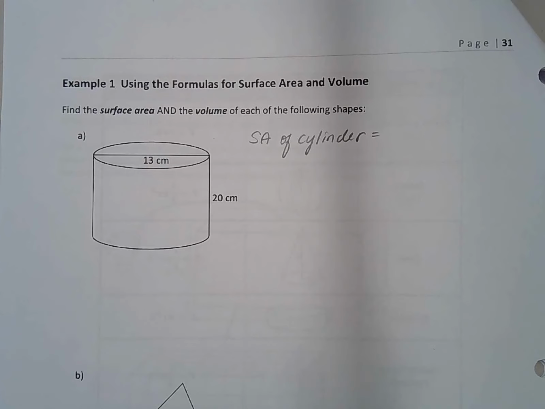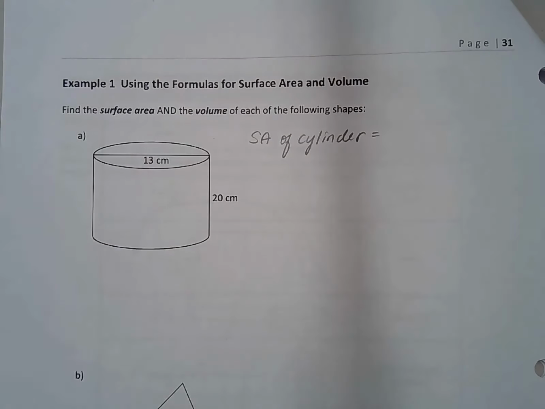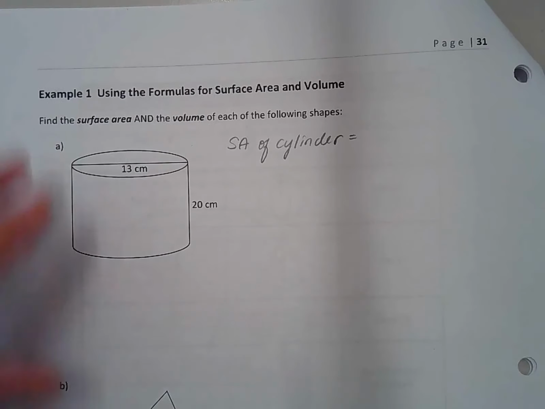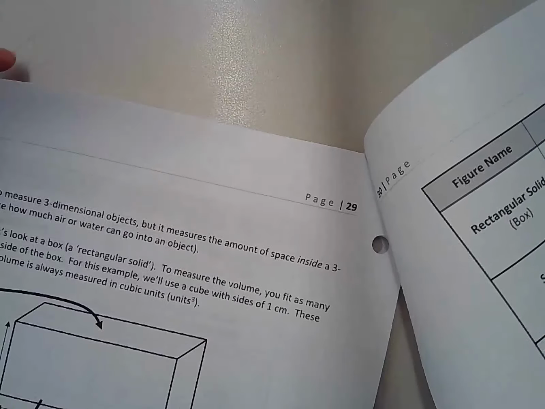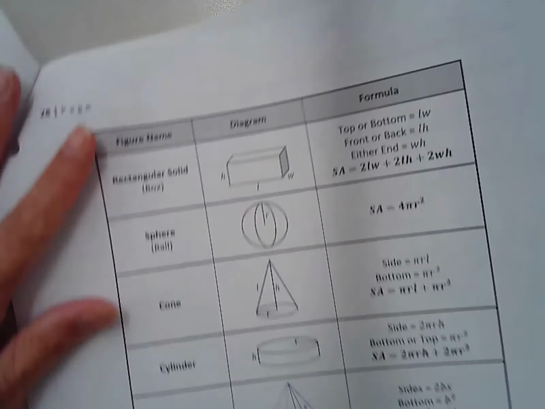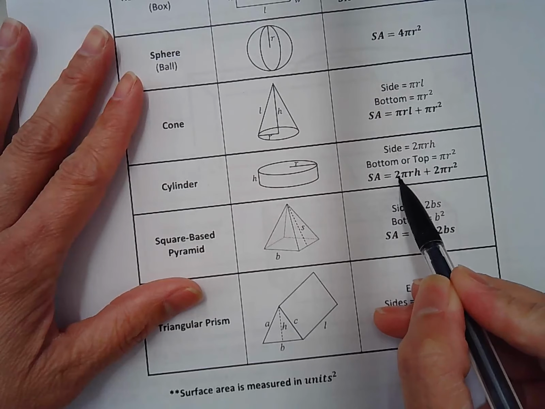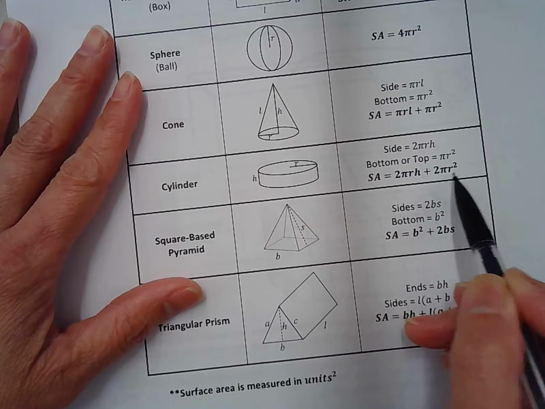There's no restriction to it. Every part of the cylinder is in here. So what's the formula for the cylinder? Let's flip back. Surface area of a cylinder: SA equals 2 pi RH plus 2 pi R squared.